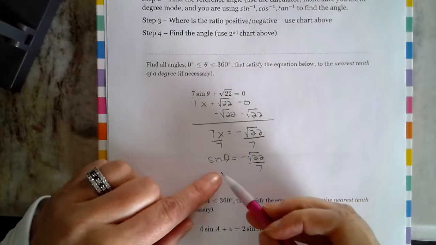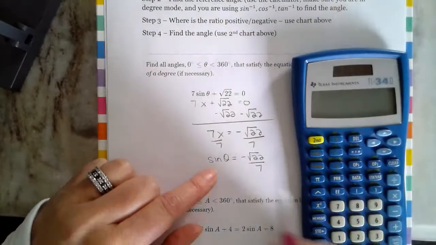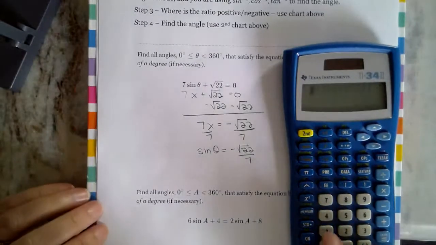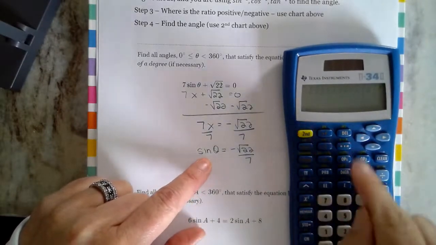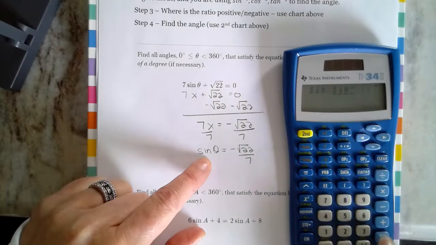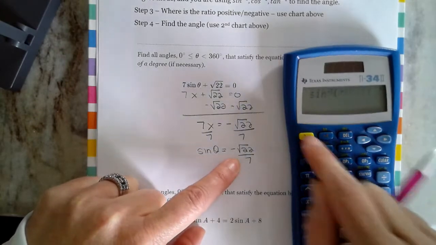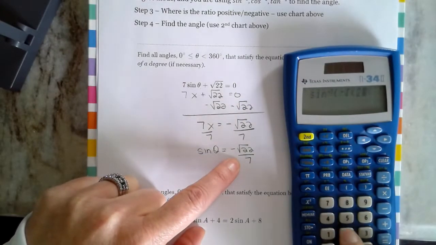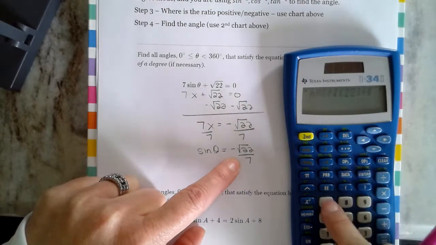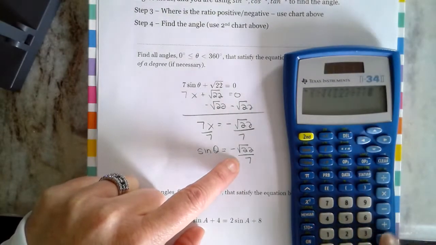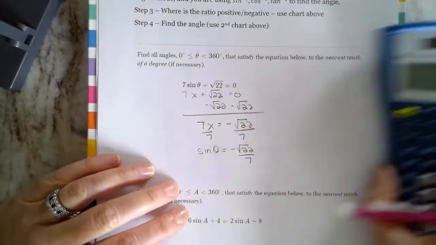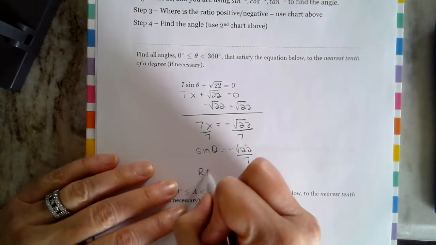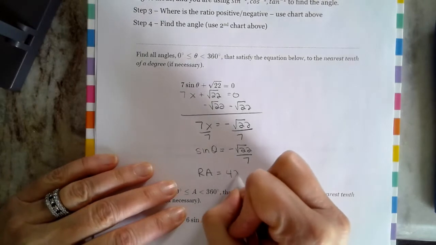Okay, this is telling you to find the angle. This negative really means nothing right now because you just need the reference angle. So we're going second, sine inverse of negative radical 22 divided by 7. Make sure you put that parenthesis in there because it's going to matter. This would give you 42 degrees. Oh, I put the negative in there. It really doesn't matter. You just need the reference angle, which in this case is 42 degrees.